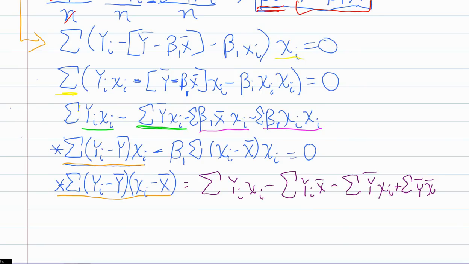Now, the thing to notice is that this term, the sum of the yi x bar, and the last term, so this is negative and this is a positive sum of the y bar x bar, these two terms will cancel with each other because this is a negative and this is a plus, and this term is the same as the sum of the yi's, right? So the sum of the yi's is the same as the sum of the y bars.